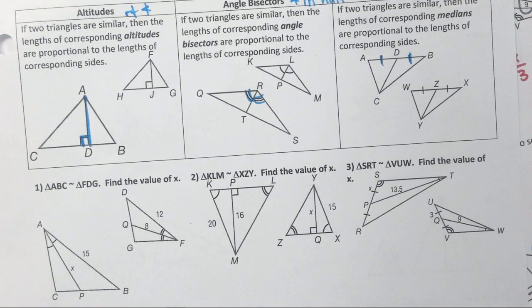Okay, so remind me what makes shapes similar. There are 2 things that make shapes similar. What's the first thing? The angles have to be what? The angles have to be congruent.